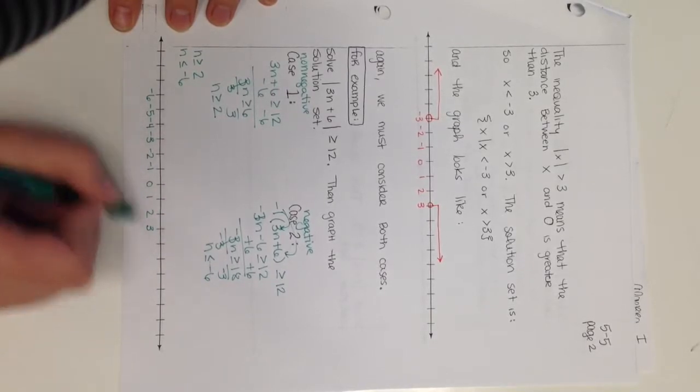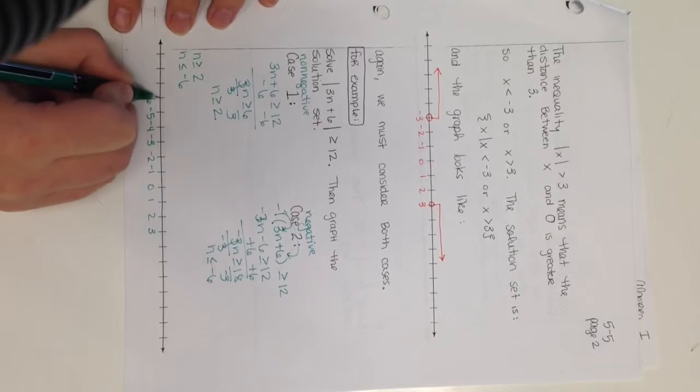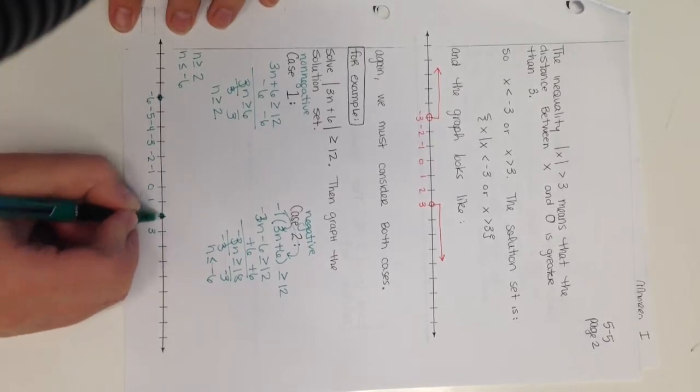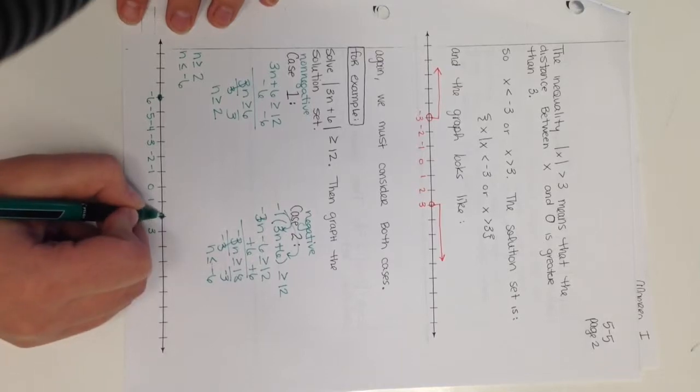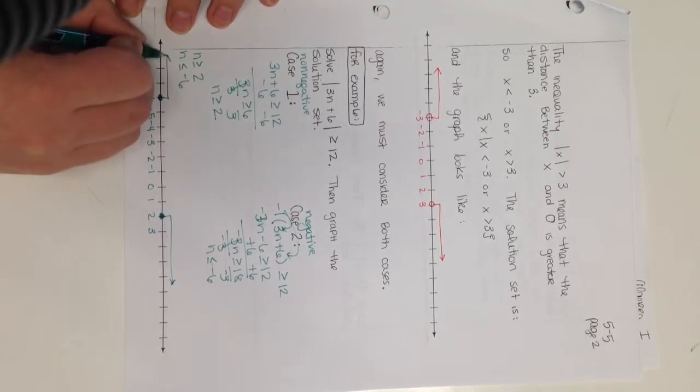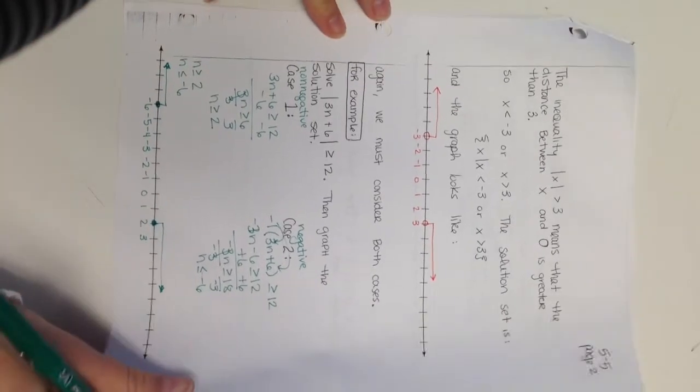Okay, I went one past. I'm going to have a solid circle at both because it has that equal to symbol in there. Now it's bigger than 2, so it goes to the right, and smaller than negative 6, so it goes to the left. Okay, go ahead and turn the page.